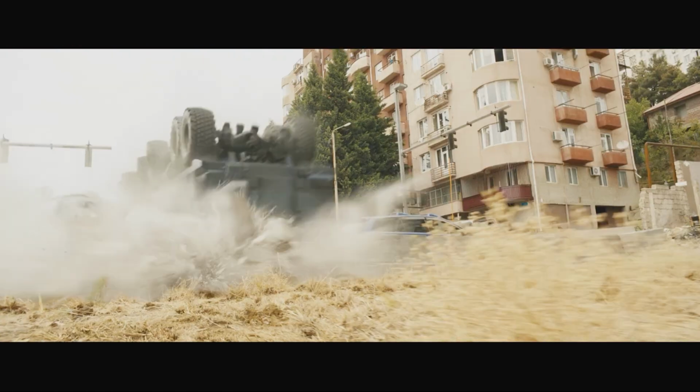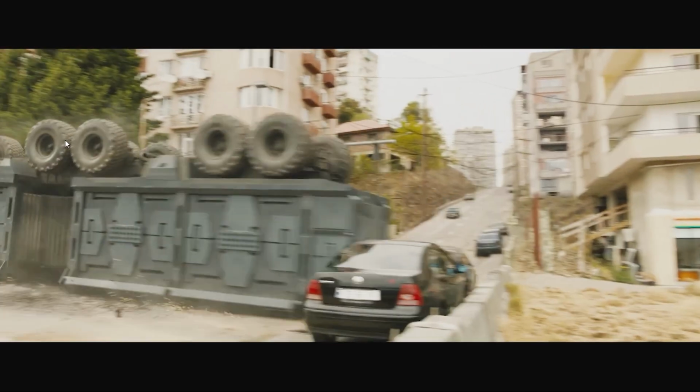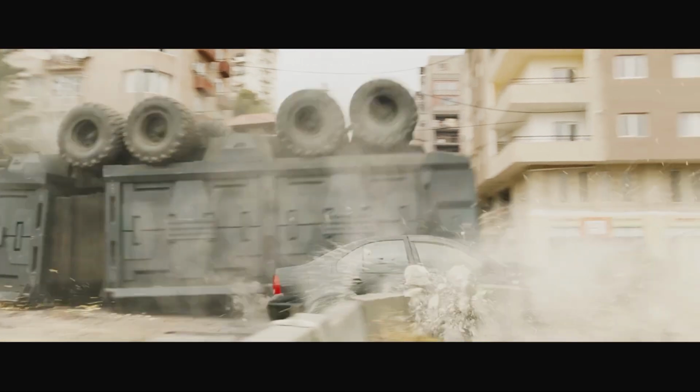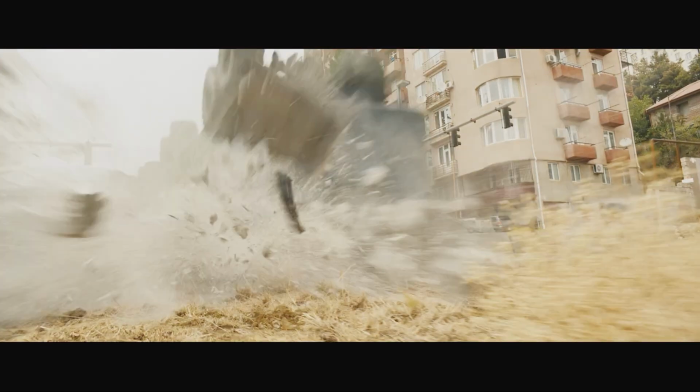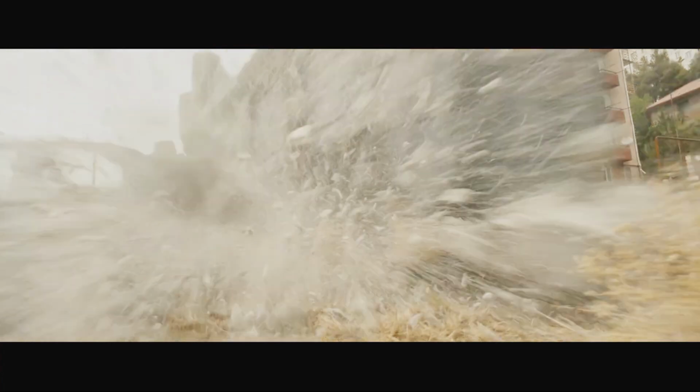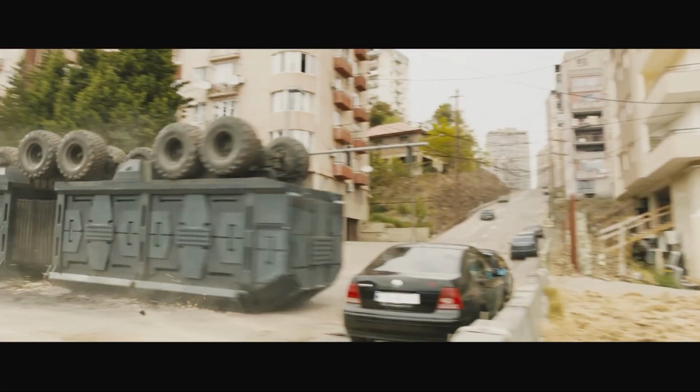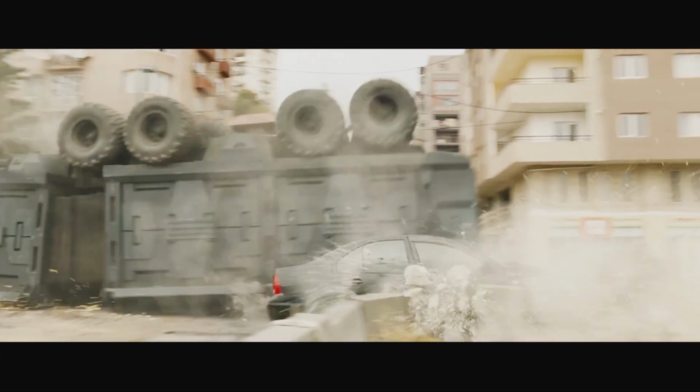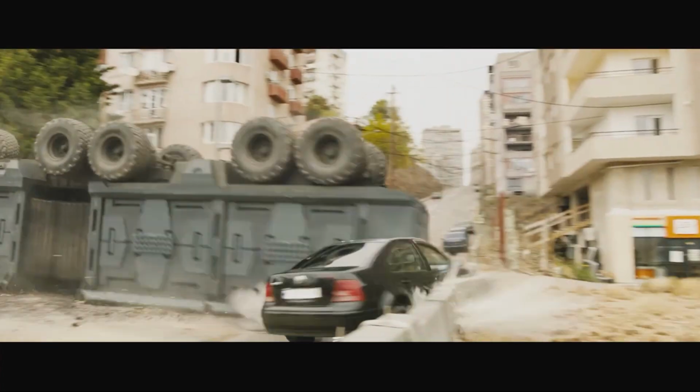So something like this, usually I would say that you have a CG big truck here, but then you would have an actual truck drive through and smash into this stuff, and you capture it all on camera, and it will look great. Then if you want to, you can add extra stuff. I feel like this is entirely CG, and you just had the camera reacting with the impact.